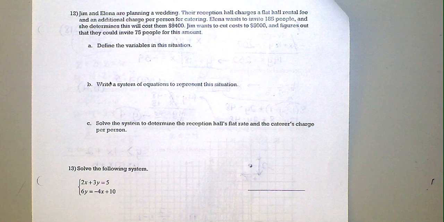Everyone, this is Mrs. Trigno back with page 4 of the Chapter 5 test review. Starting off with another word problem, problem number 12.